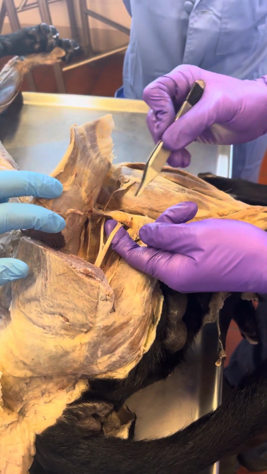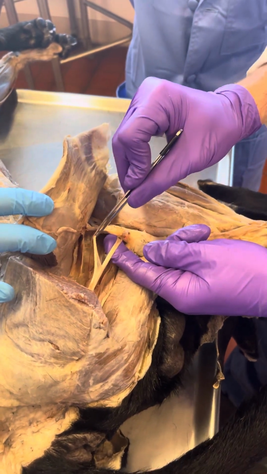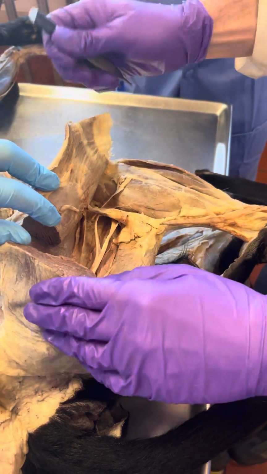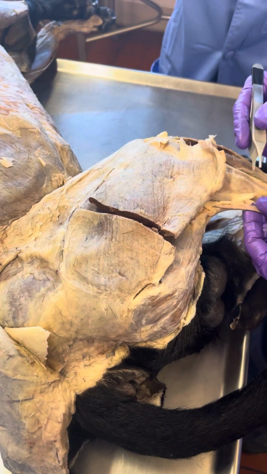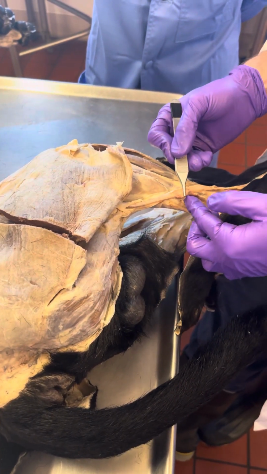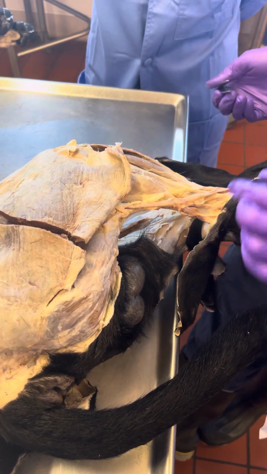So one nerve turns into two? Yep, sciatic branches into two. Common fibular and then tibial. Okay. And then still here on the lateral side of the limb, we have our lateral saphenous vein, and that branches into a cranial and caudal branch. Okay.